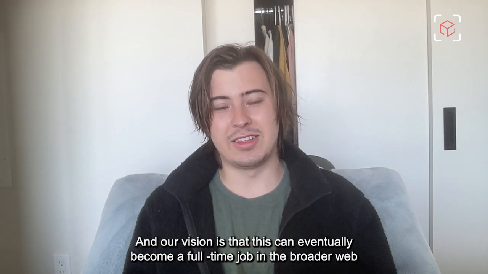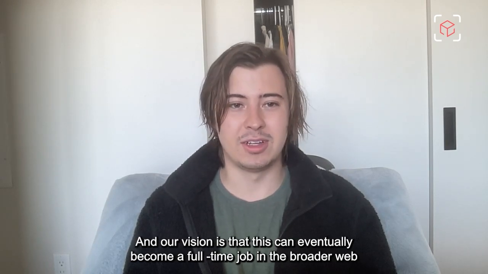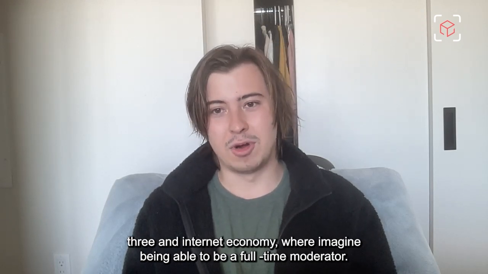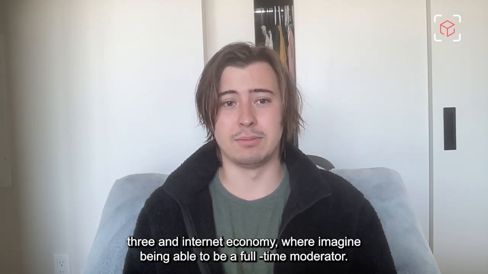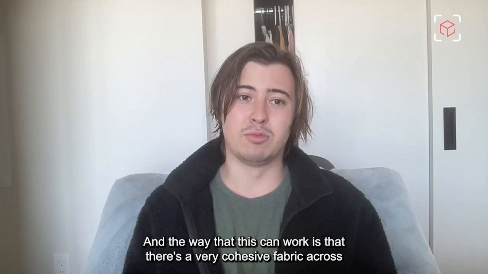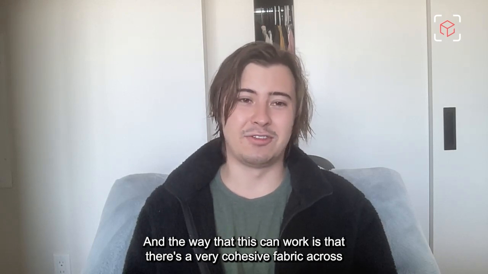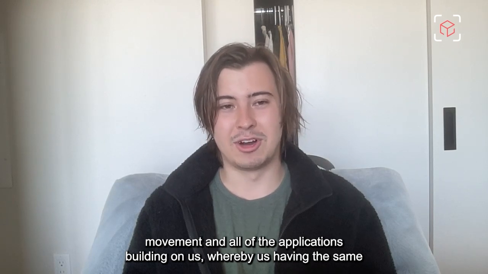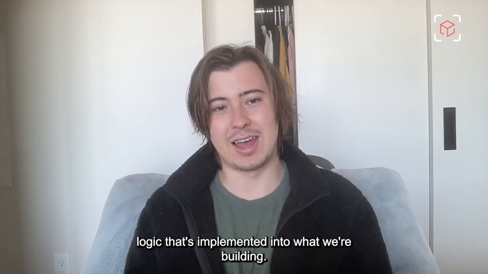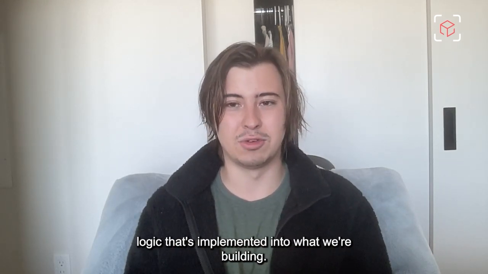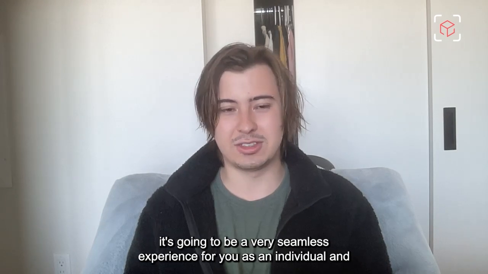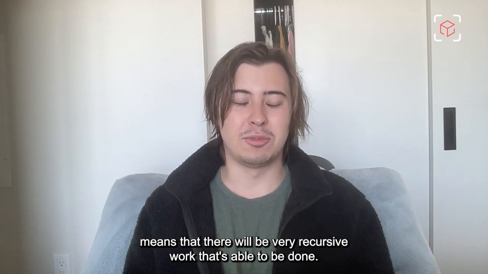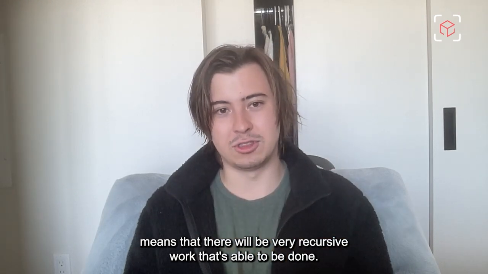And our vision is that this can eventually become a full-time job in the broader Web3 and internet economy, where imagine being able to be a full-time moderator. And the way that this can work is that there's a very cohesive fabric across Movement and all of the applications building on us, where by us having the same logic implemented into what we're building, it's going to be a very seamless experience for you as an individual, and means that there will be very recursive work that's able to be done.